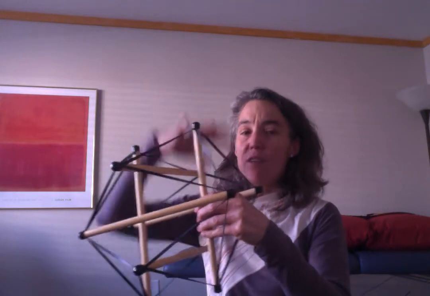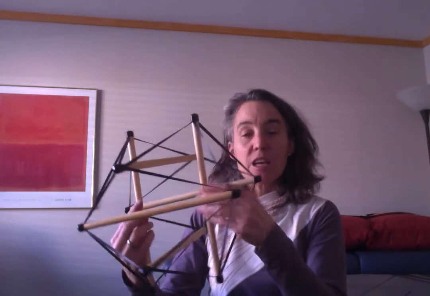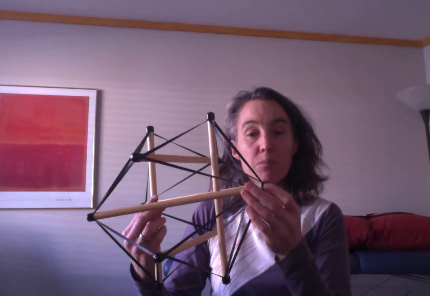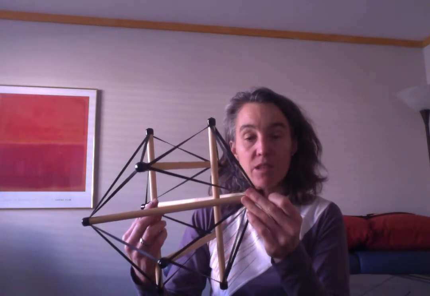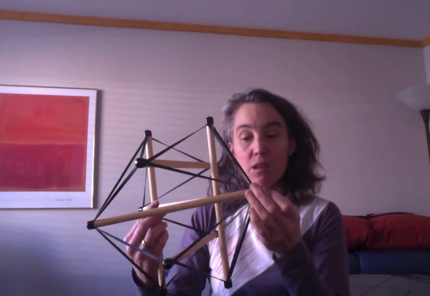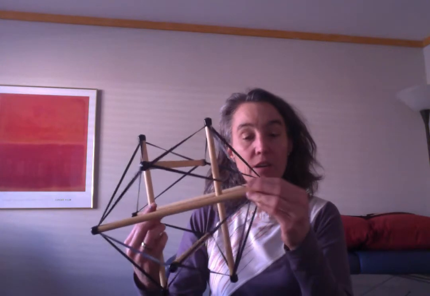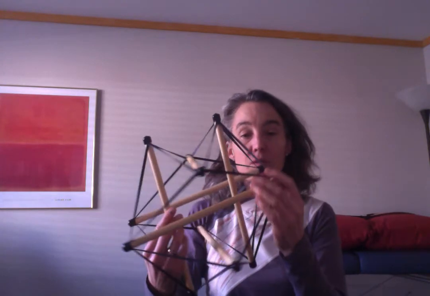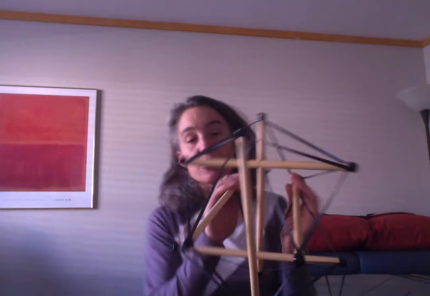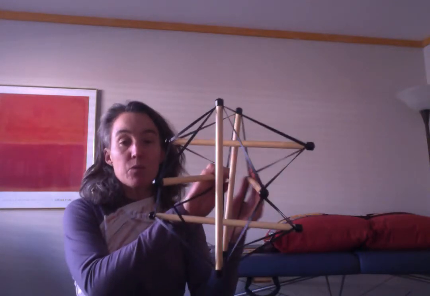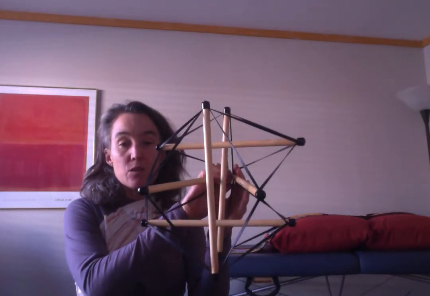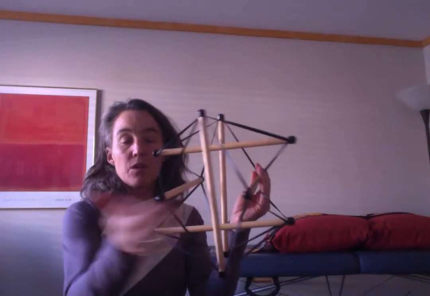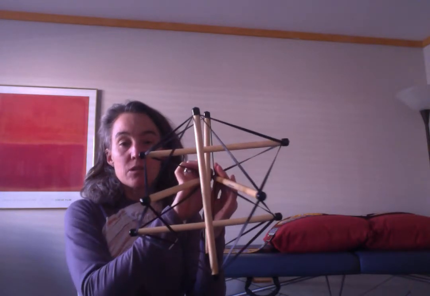See here how everything is connected. And if I manipulate one area of this model, that is not the only area that's moving. It's also affecting other sides. See another view here. If I bring those together, you can see how these two in front move farther apart.